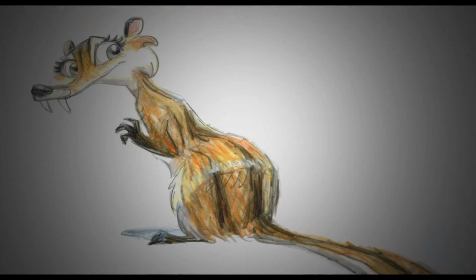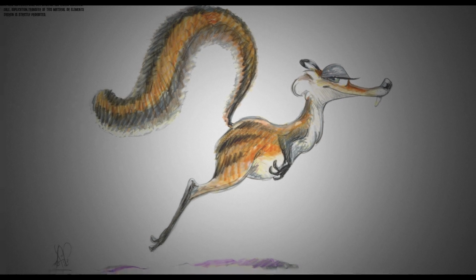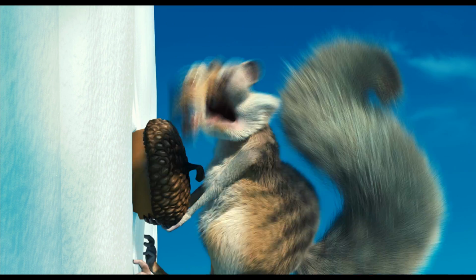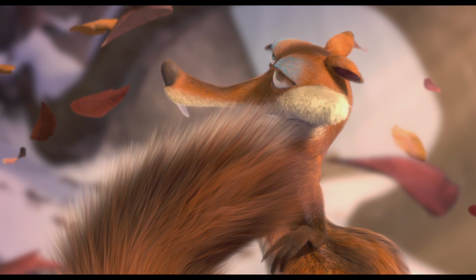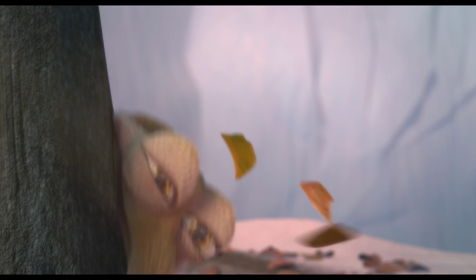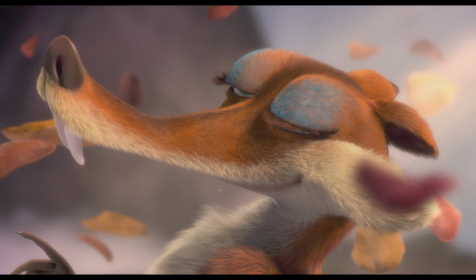When I was designing Scratte, I knew she had to be the opposite of Scratte. So she had to be beautiful. She had to be smart. All the things that he's not. Scratte is this nervous, twitchy character, not particularly well-groomed. She's elegant and smooth. He just wanted her to look as beautiful as she could be, because Scratte has to look at her and fall in love immediately. So we give her long eyelashes with a little bit of blue, so we make her really feminine and funny.